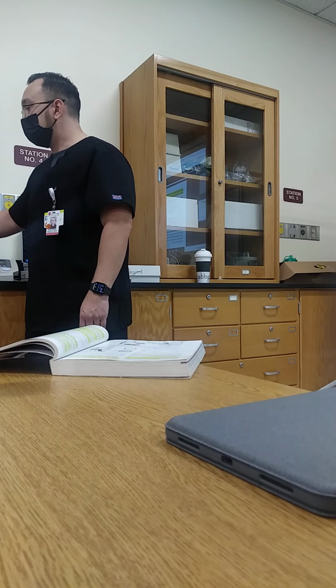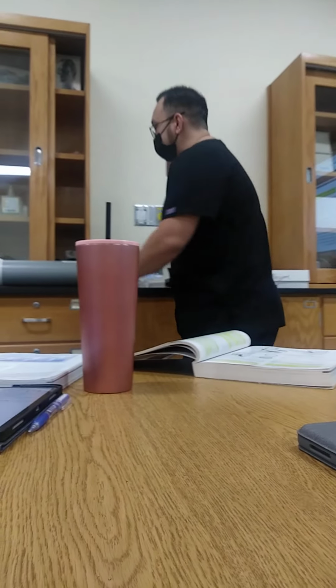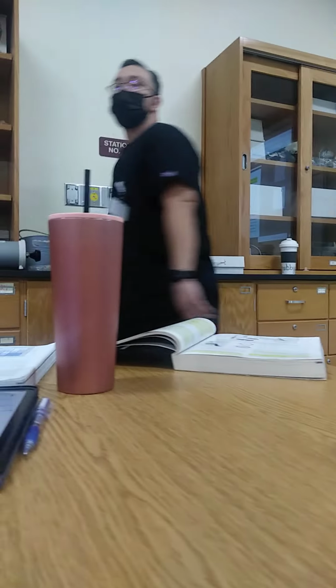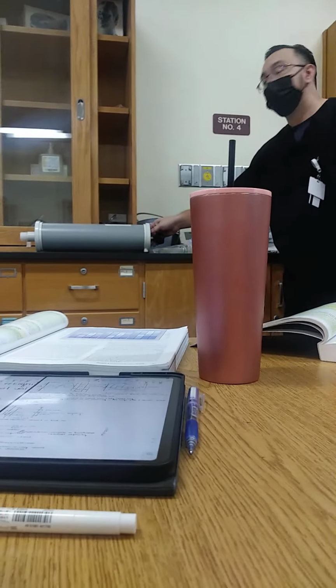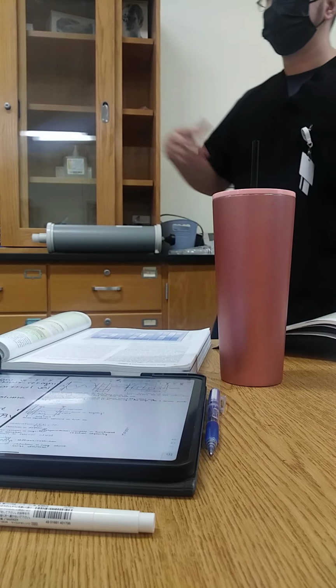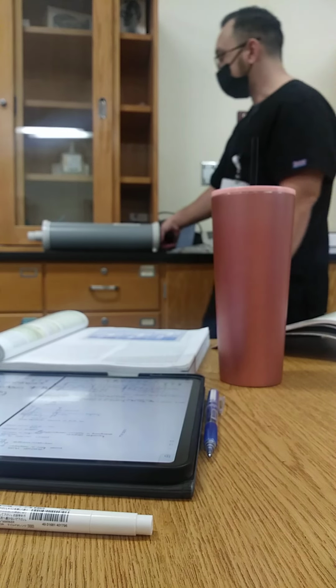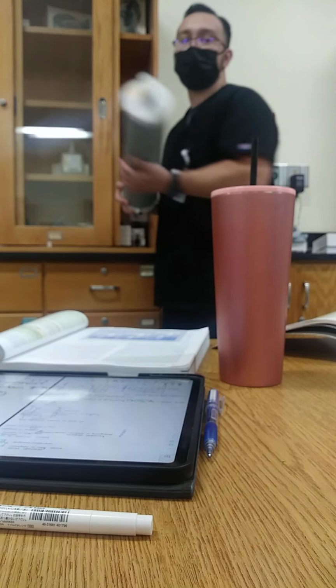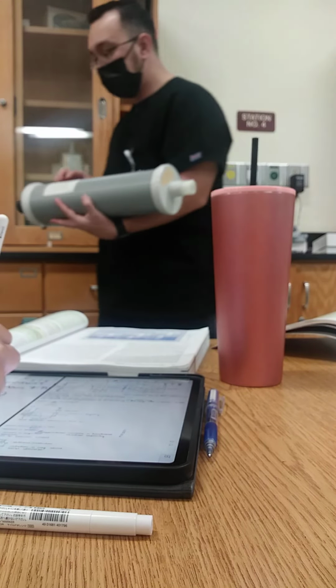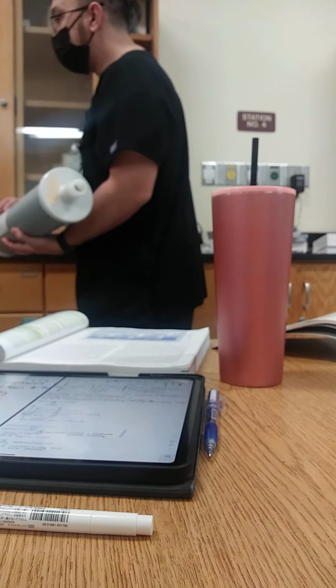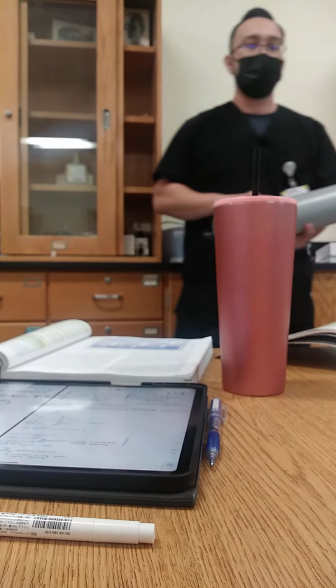So what does this look like? A syringe. The name that you might hear referred to on the board exam is a super syringe. The technical name, which you might also see referenced, is a 3-liter calibration syringe.